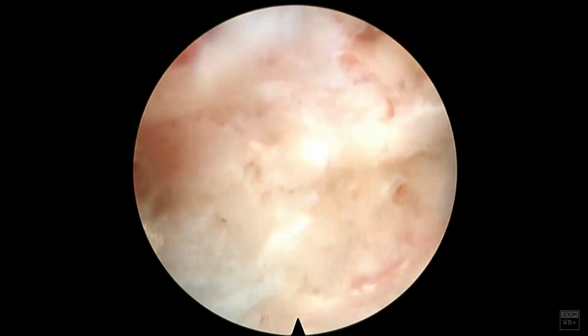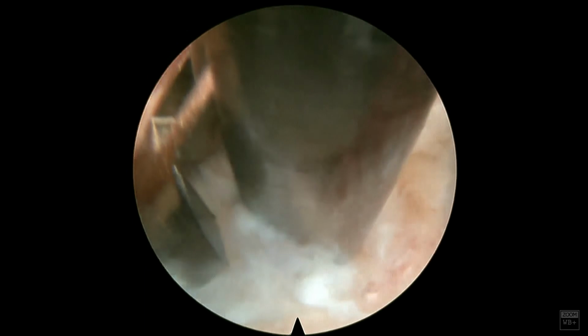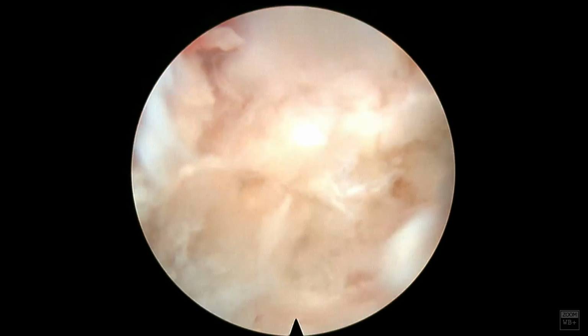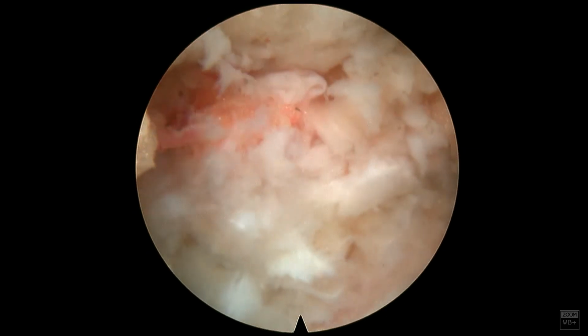So this time I'm using my pituitary to remove some of the calcified disc and some of just the chalky annulus fibers. I'm not going to spend too much time doing this because again, that's not really the main culprit of my compression.